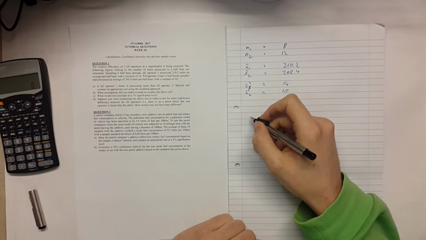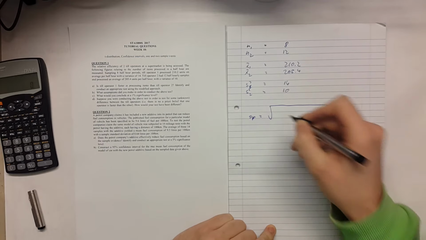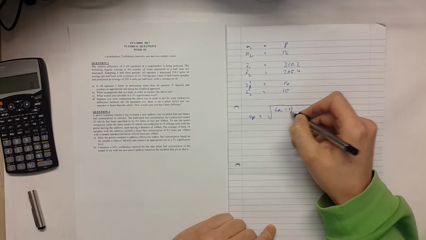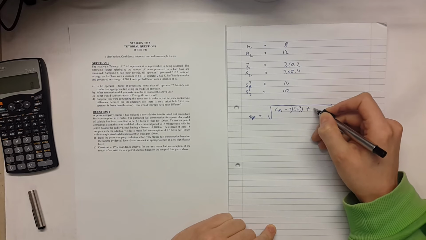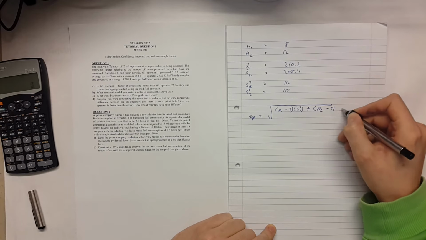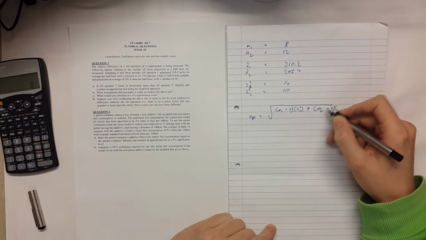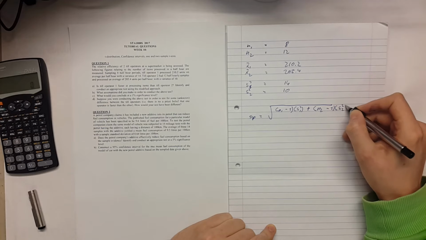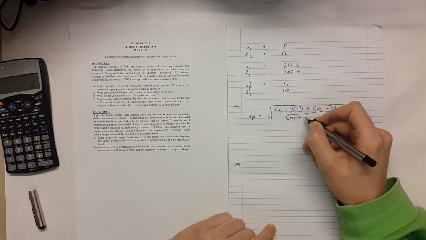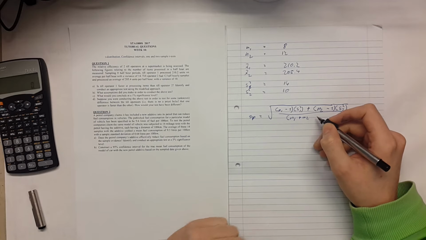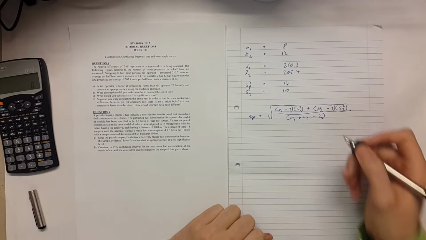To find the pooled sample standard deviation, you apply the formula from your textbook: n1 minus 1, because we lose a degree of freedom, times the sample variance of the first sample, plus n2 minus 1, the degrees of freedom for sample 2, times its sample variance, over the total degrees of freedom, which is the sum of both sample sizes minus 2, so minus 1 times 2.